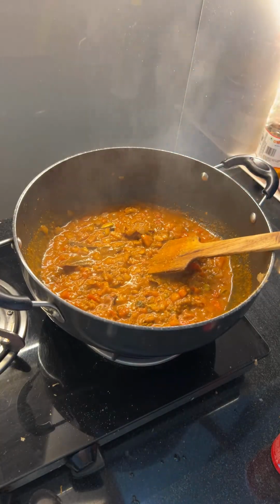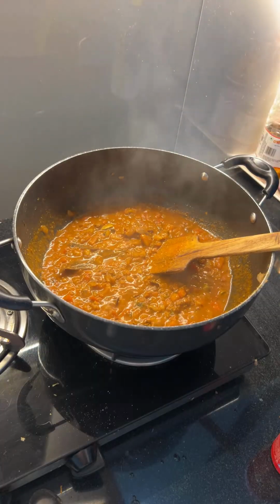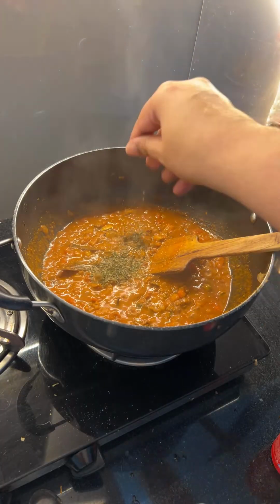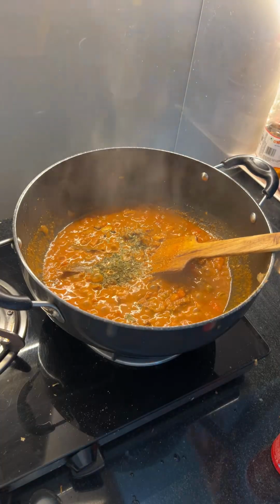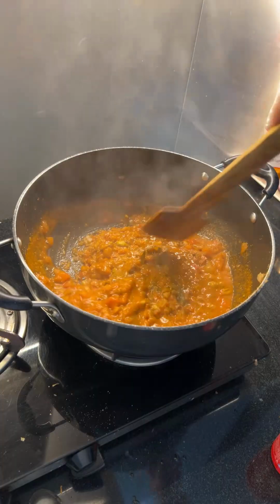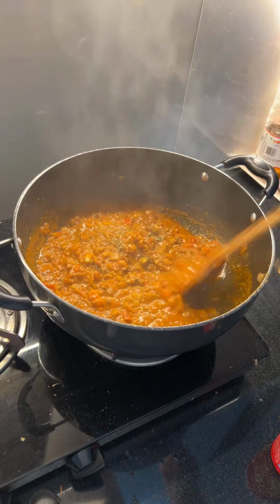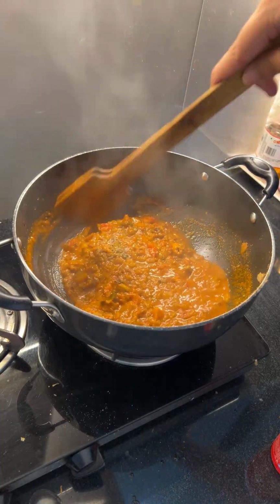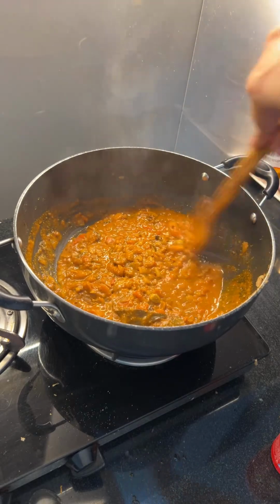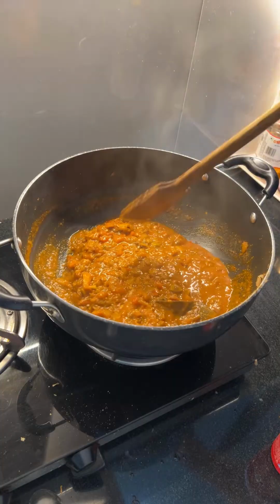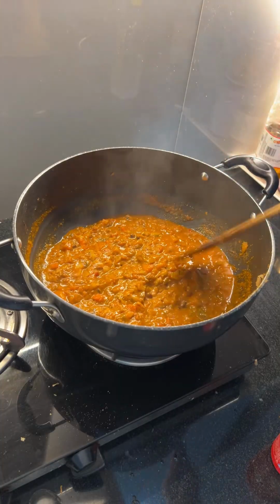I'm feeling that the dried fenugreek is a little less. So this base is perfect for Indian style chicken curries, because I have the same base I make for my curries. Almost the same, with a few tweaks here and there, depending on the protein.